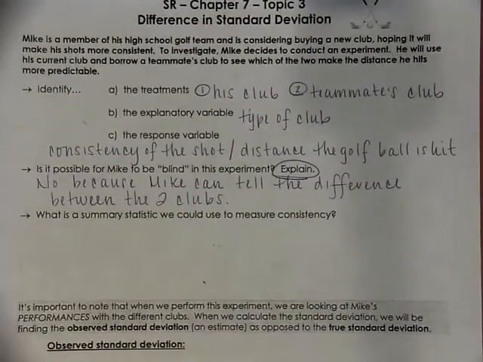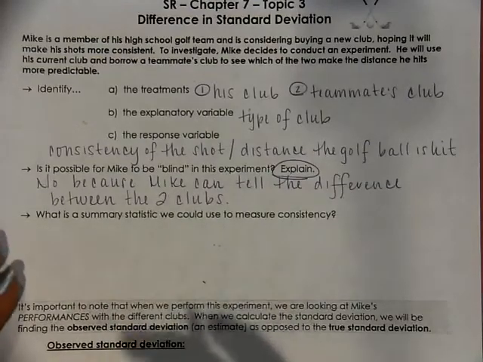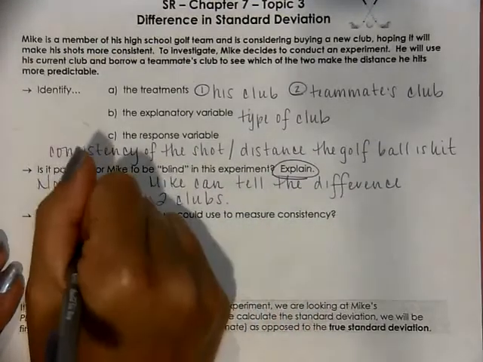Now, what is a summary statistic we could use to measure consistency? Well, that's where standard deviation comes in, you guys. Standard deviation is a measure of consistency. If you have a small standard deviation, you're pretty consistent. If you have a larger standard deviation, you're less consistent or inconsistent. So here we're going to use the difference in standard deviations.